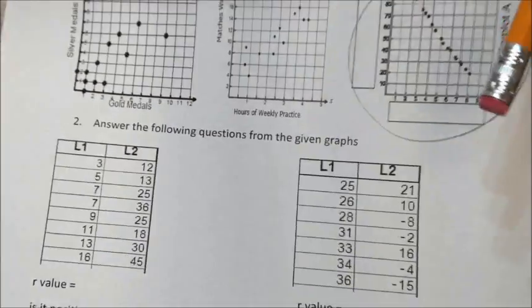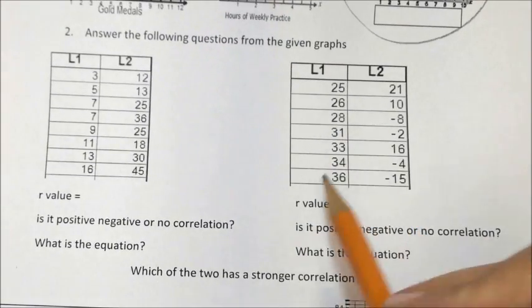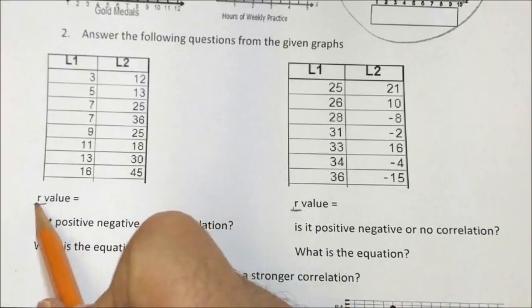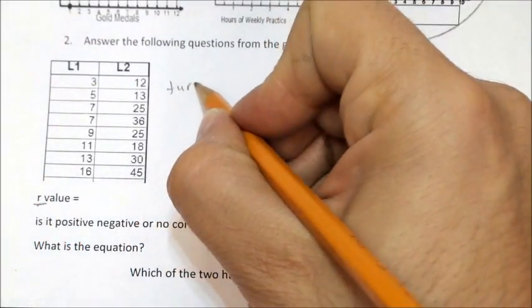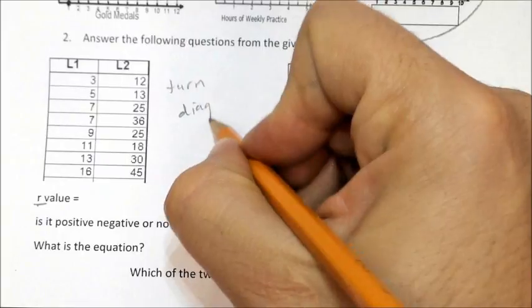Now here we have 2 graphs that we're going to be taking a look at, and we're going to be looking at the R value. So remember, when you start the R value, you have to turn diagnostics on.